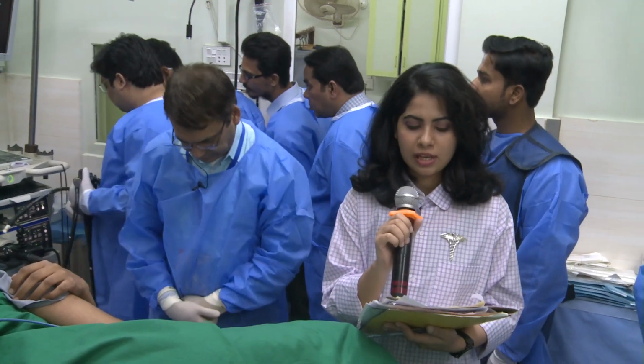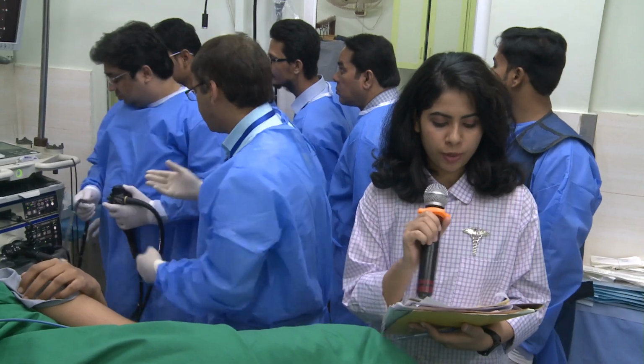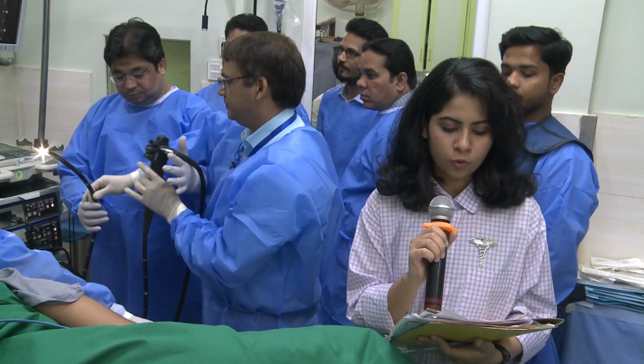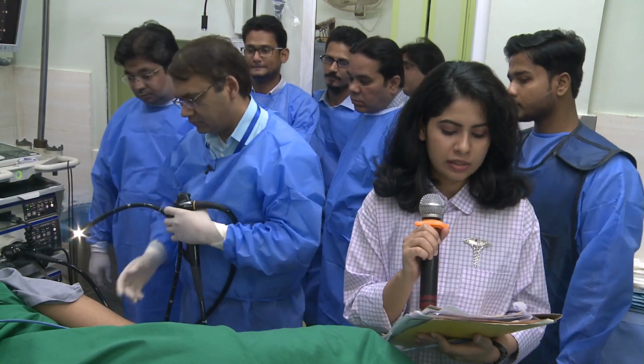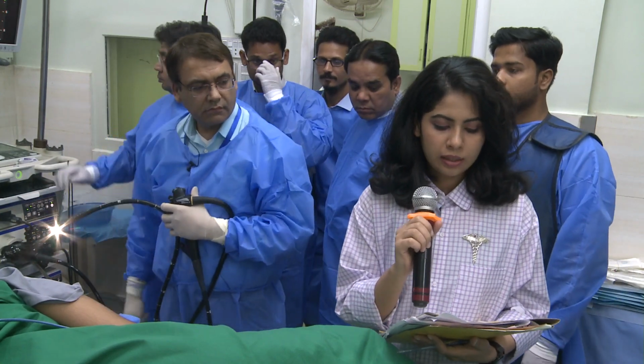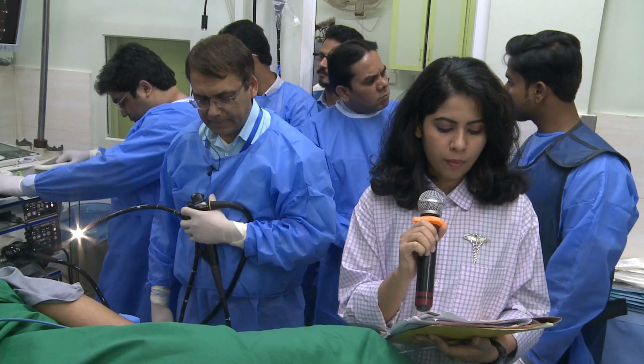Okay, so the first case of our EUS workshop is of a 24-year-old female with no known comorbids. She had an episode of acute pancreatitis back in November with a CTSI score of 3. Currently, she has abdominal pain and on and off vomiting.